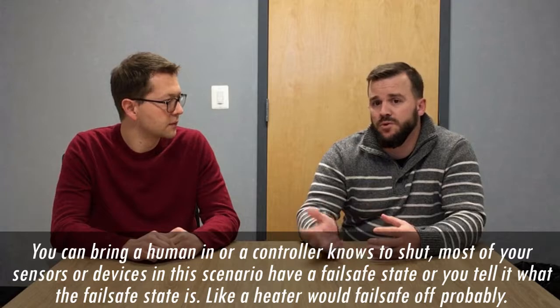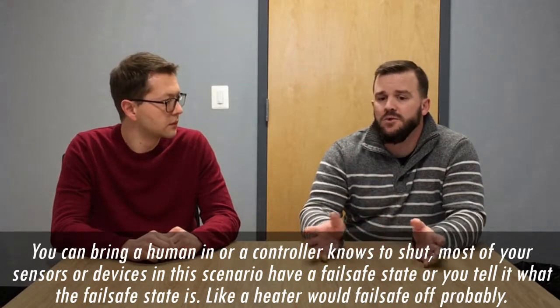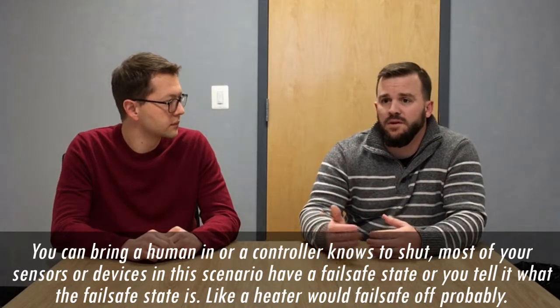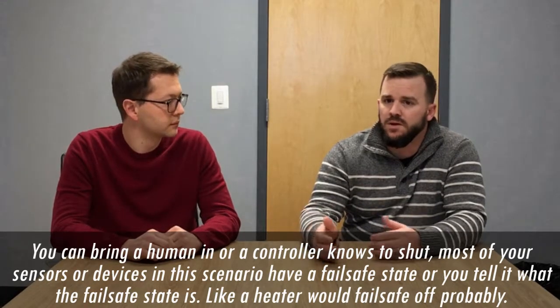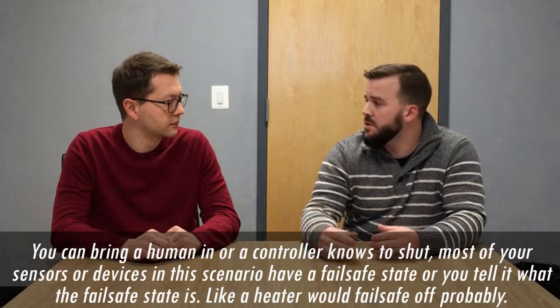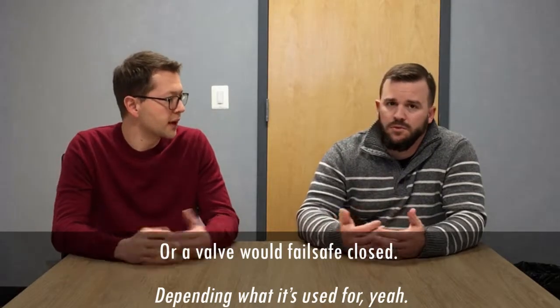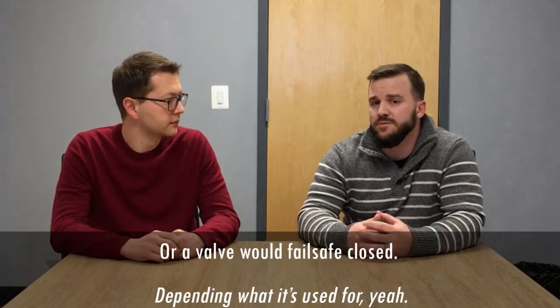You bring a human in, or a controller knows to shut down. Most of your sensors or devices in this scenario have a fail-safe state, or you tell it what the fail-safe state is. Like a heater would fail-safe off, probably. Or a valve would fail-safe closed. Closed, depending on what it's used for, yeah.